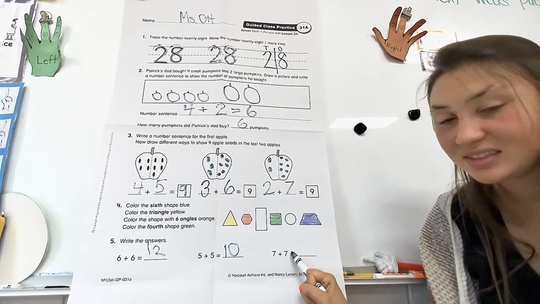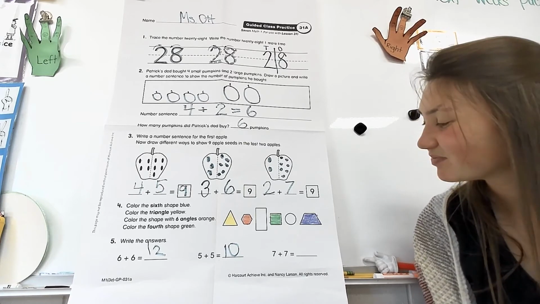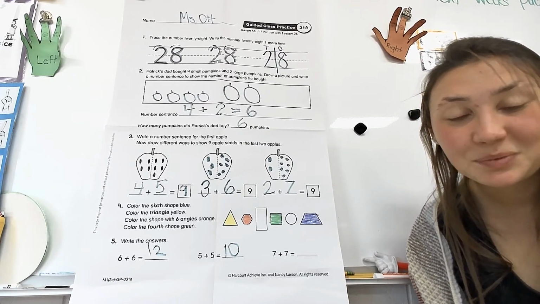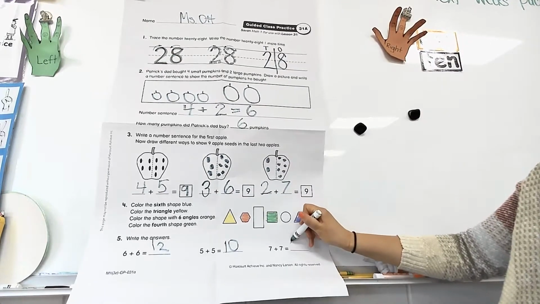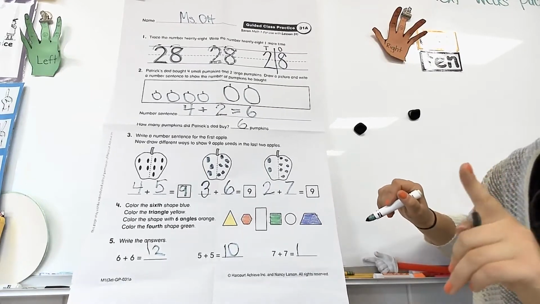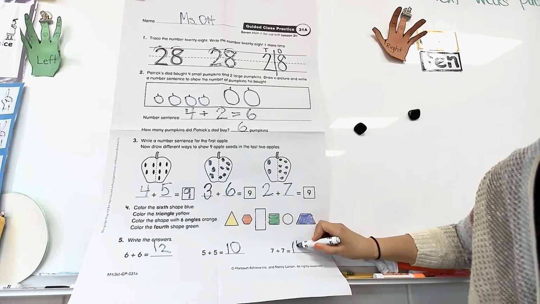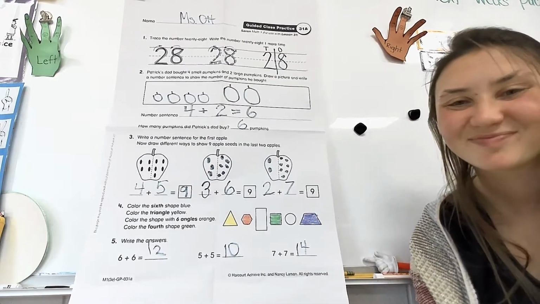What is 7 plus 7? 7 plus 7 equals 14. So make a 14 for 7 plus 7. 14, the ones always go first for all your teens numbers. So 1 first, and then a 4. Down, slide right, and cut it in 2 for your 4.